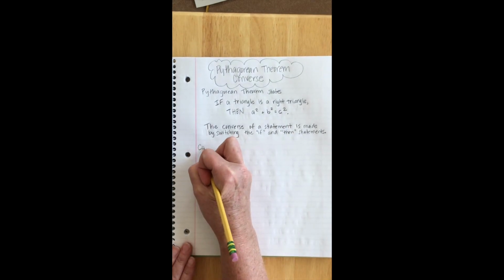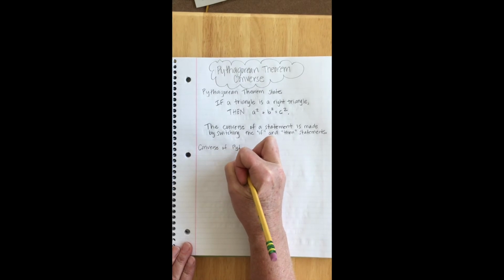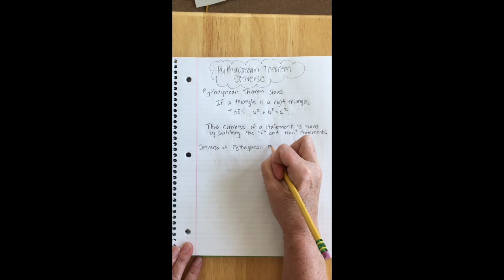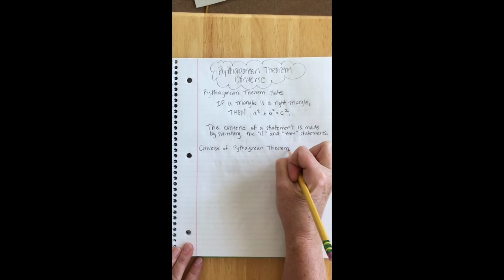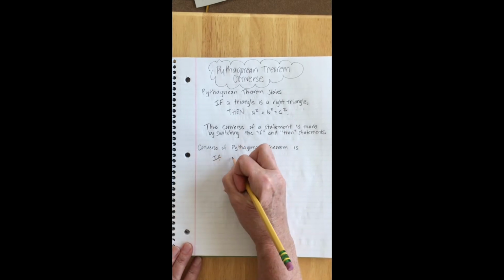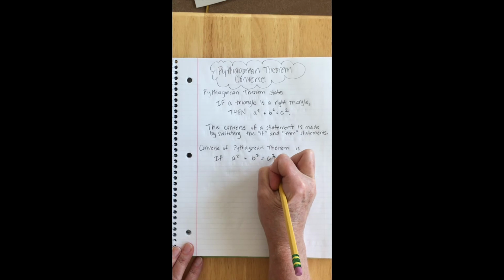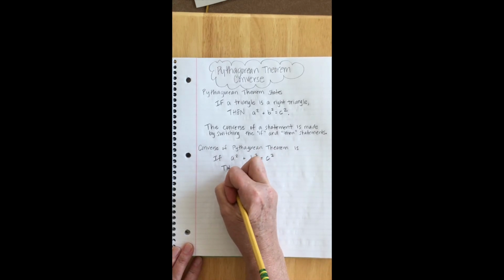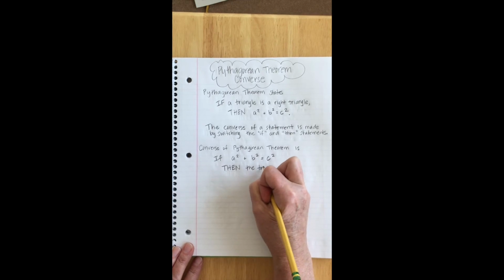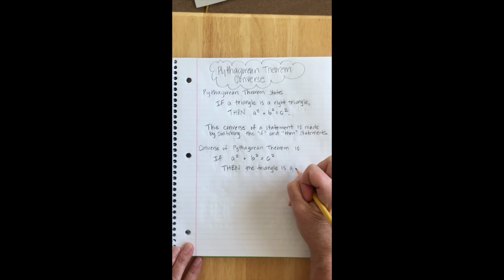So the converse of the Pythagorean theorem is: if a squared plus b squared equals c squared, then the triangle is a right triangle.